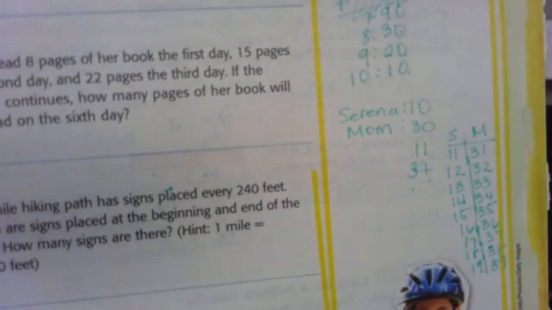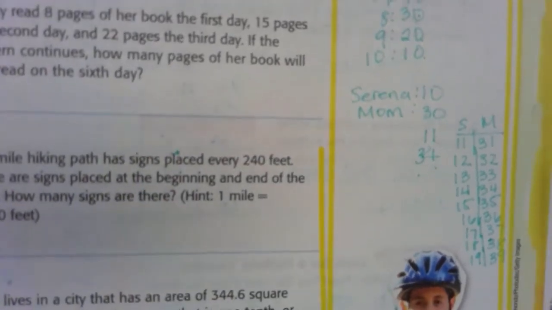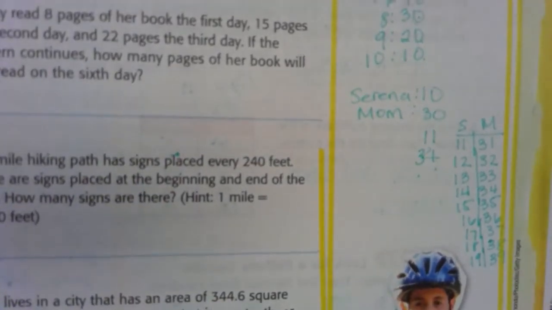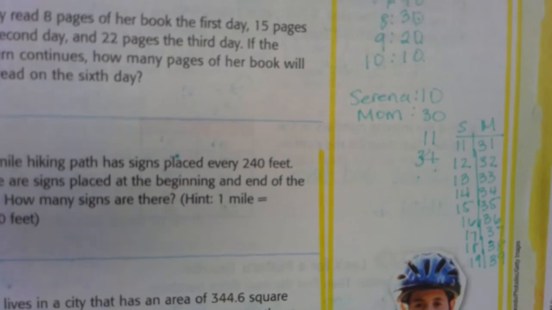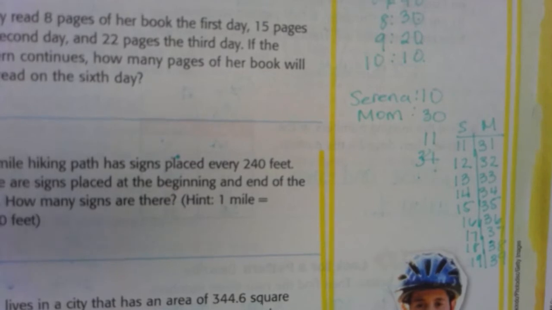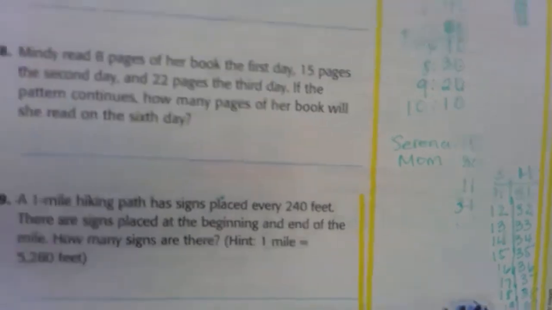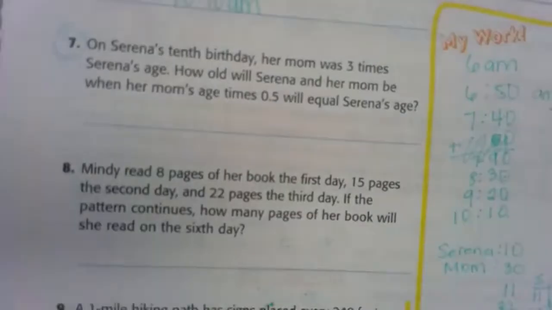This one's interesting because they will never be half the same age, right? They're always going to be 20 years apart. Let me think about this one, guys.